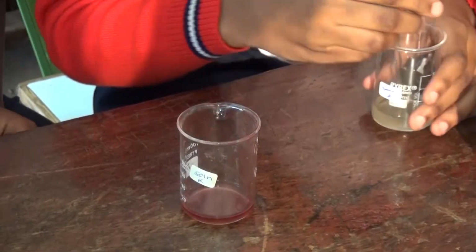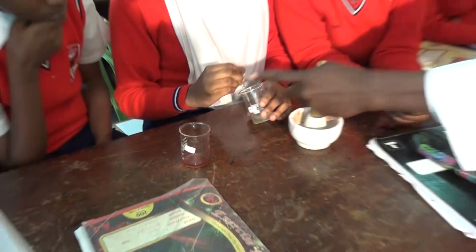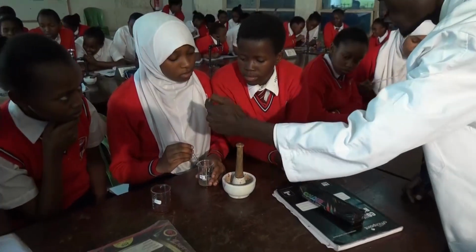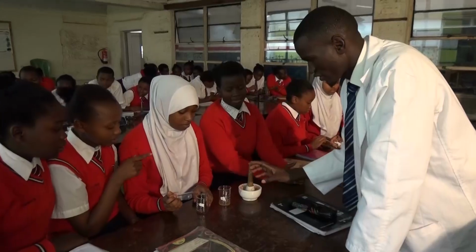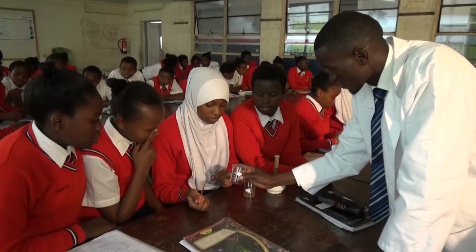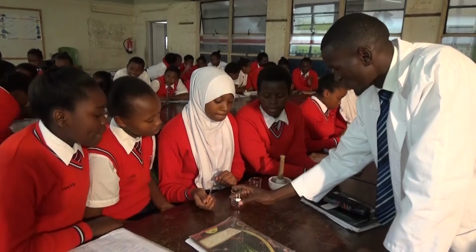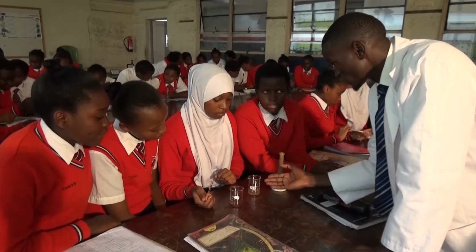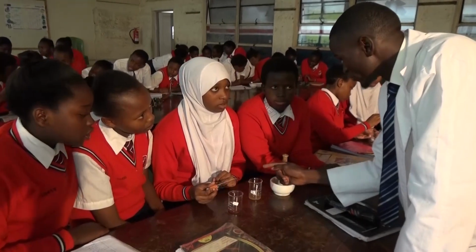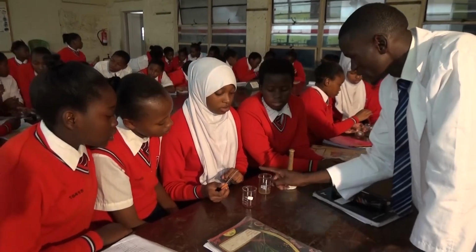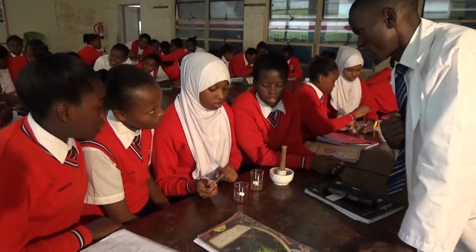Just add the indicator into the solution. This is the indicator into the solution. Get this? This is the indicator that we have extracted. You add this indicator into the solution that I gave you. Which solution is this? Wood ash. So you add the indicator into wood ash, then you check the color.